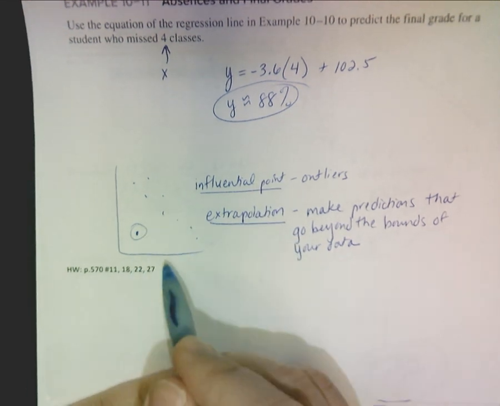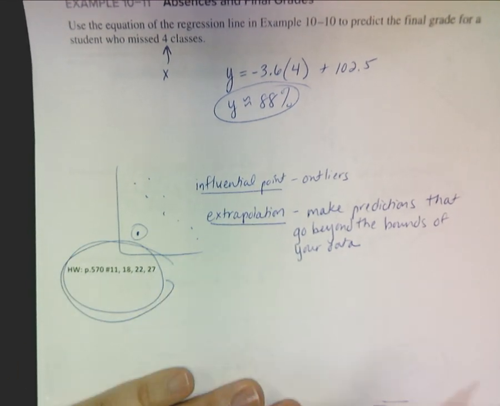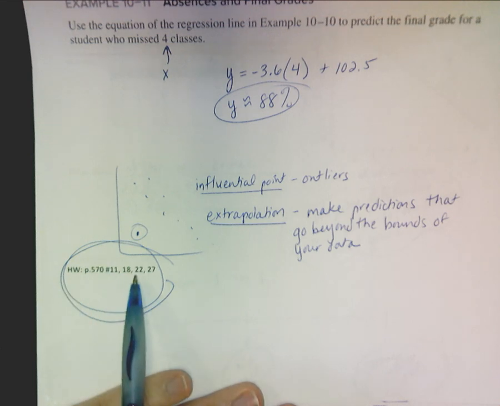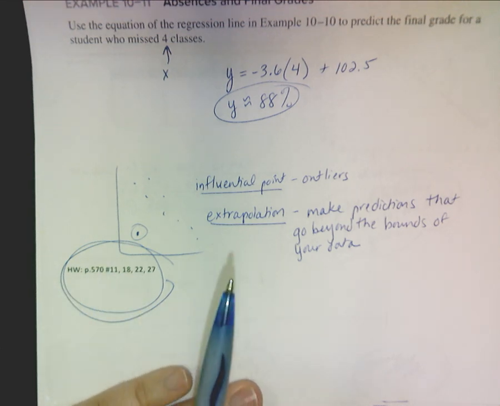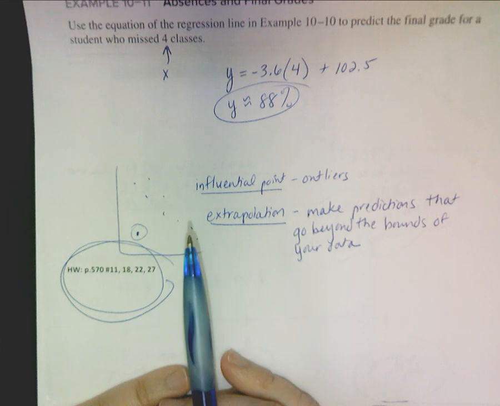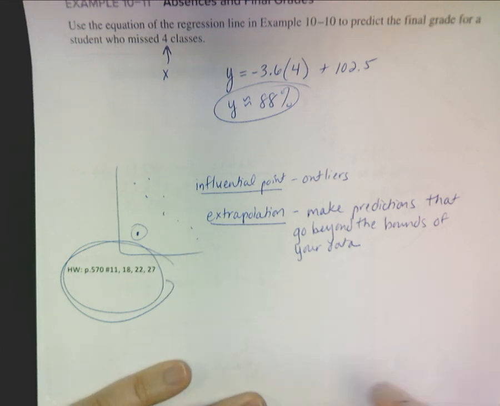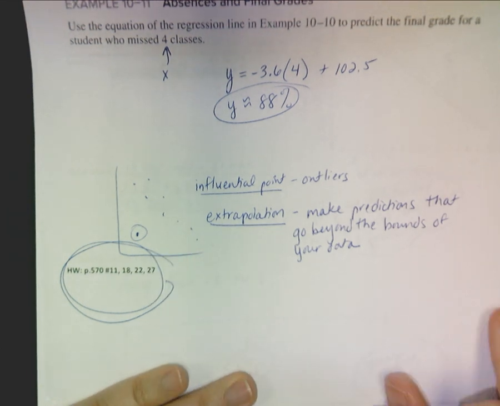Okay. All right. Hopefully this helped. Should be all review. You're going to do page 5, 7, 11, 18, 22, and 27. This is your last homework. Actually, you got a study guide and you'll take a test. And then from then on out, you are just going to be working on your project.